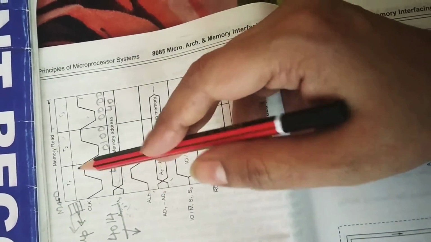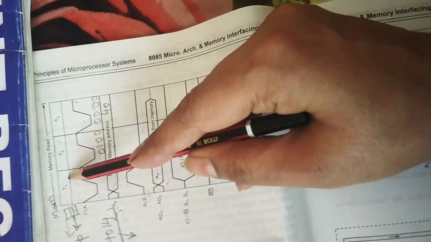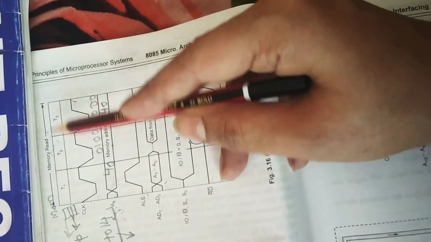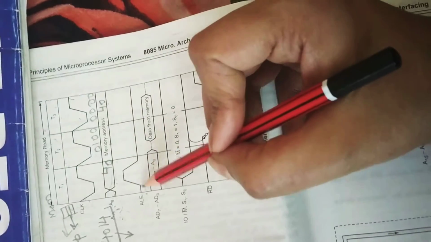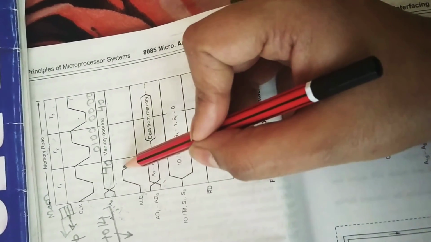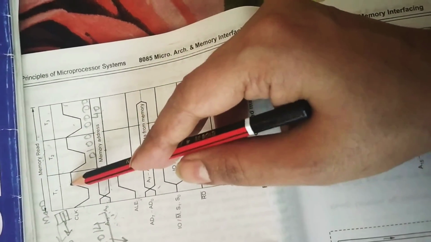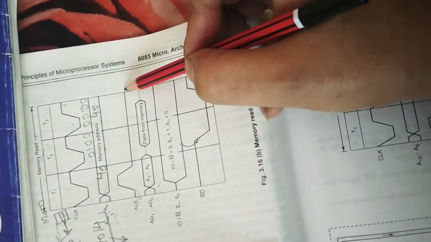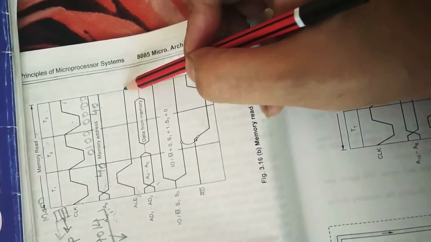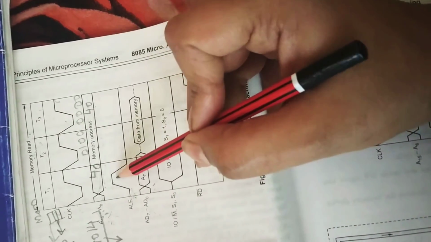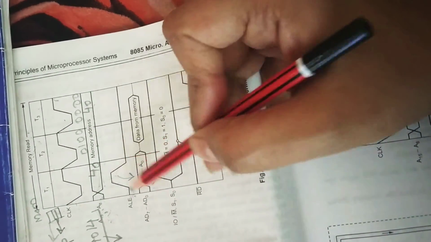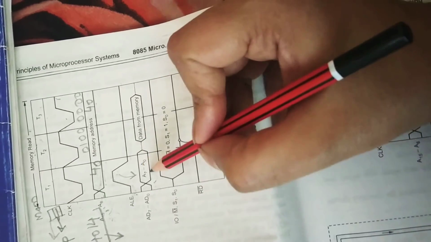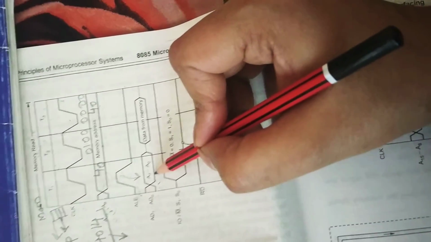Address latch enable is always high at the T1 state and it is off at the T2 and T3 states. So we will draw the ALE signal high at the T1 state, and it is low for the rest of the states. Whenever it is high, the address data bus acts like an address bus only.